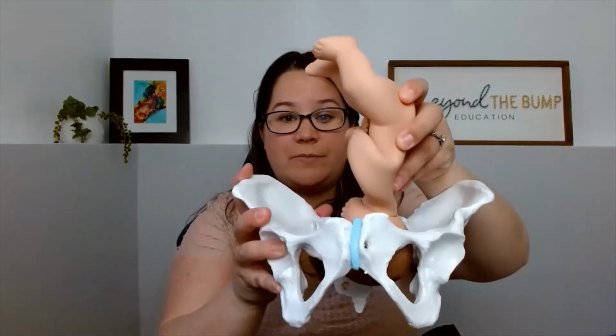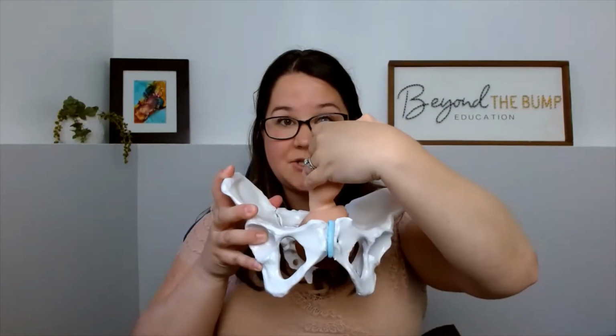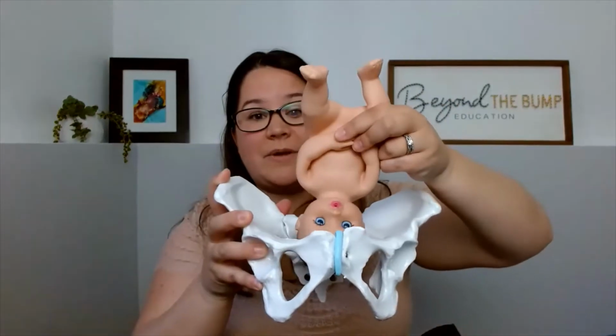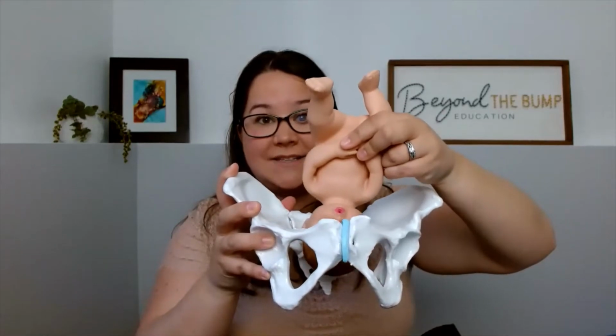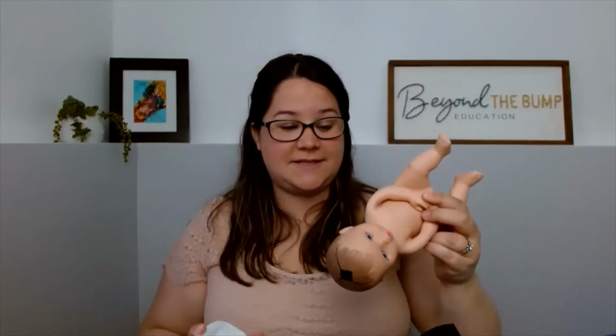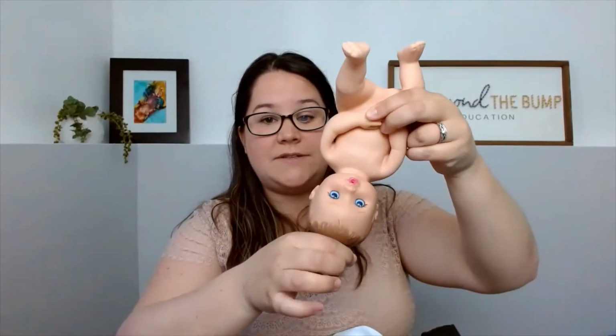Some of the other positions that you may see would be baby looking sideways or transverse. So it could be on either direction. Baby could also be in a position called sunny side up or occiput posterior. And this is when baby's actually looking at your belly. So one of the things that you see in this case, when baby is sitting on the cervix, more than likely they're going to have their head flexed up a little bit.